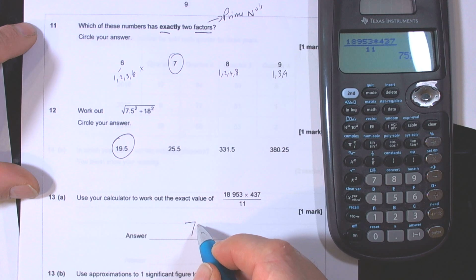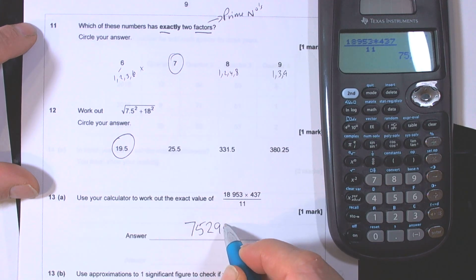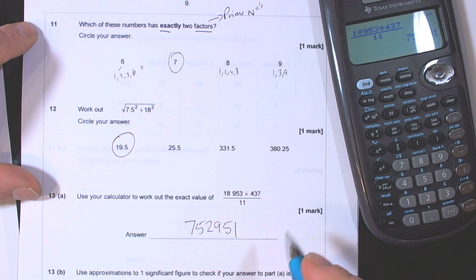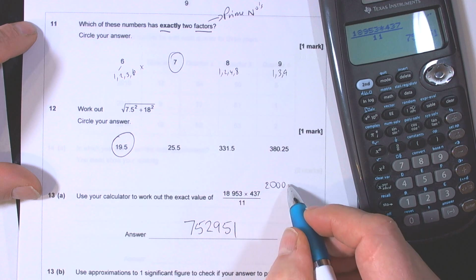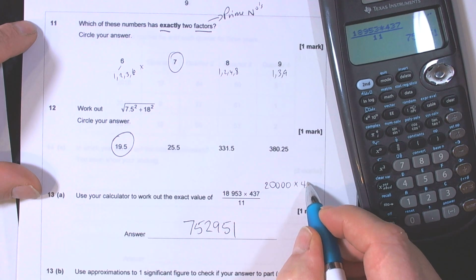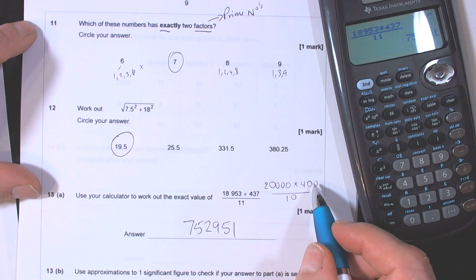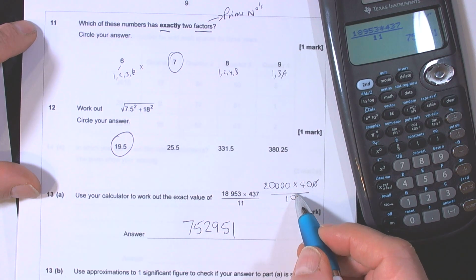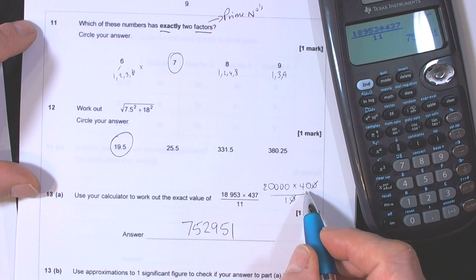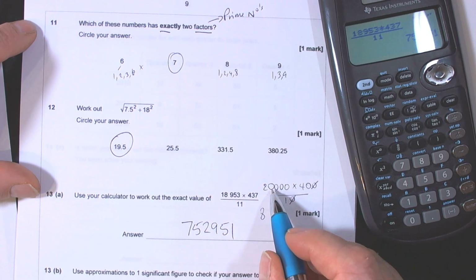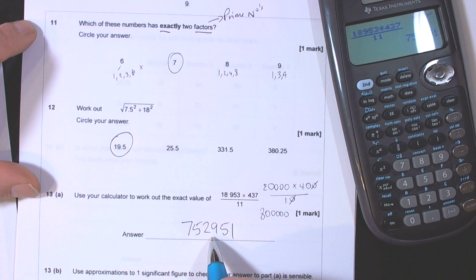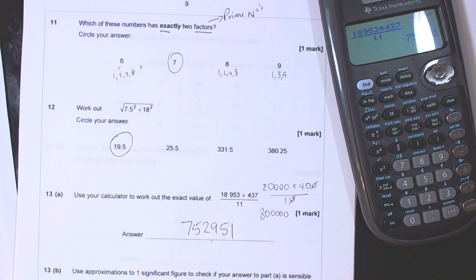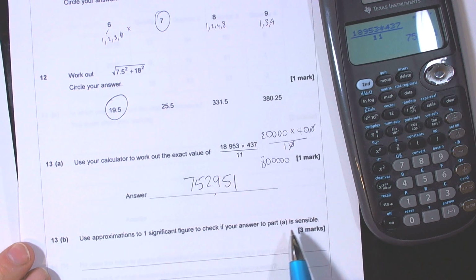Okay, so 752,951. Alright, so just check through an estimate. That seems reasonable. So that's close to 20,000, that's close to 400, and that's close to 10. So 400 divided by 10 means we've divided that by 10 and divided that by 10. And we've got 4 2s are 8, and we've got 1, 2, 3, 4, 5, 1, 2, 3, 4, 5, so 800,000, 752,951. Yep, that's reasonable. Okay, so use approximations to check if your answer is sensible.